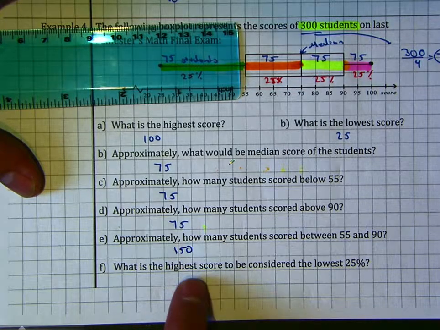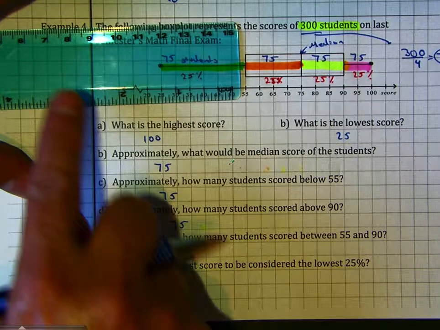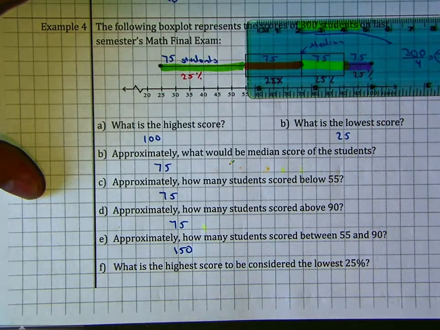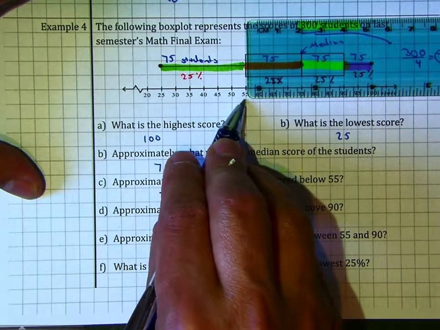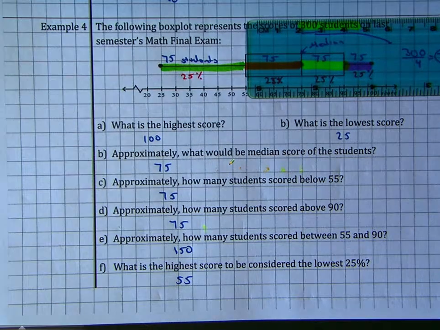What is the highest score to be considered the lowest 25%? Well, the lowest 25% is on this side. And what is the highest score? The highest score for the lowest 25% is 55. So notice that it's much easier to answer the questions once you have it labeled.